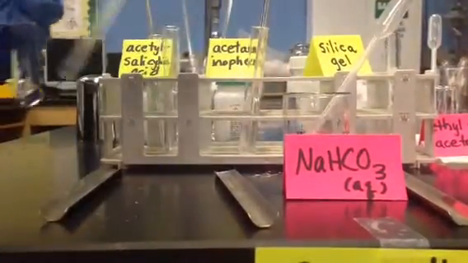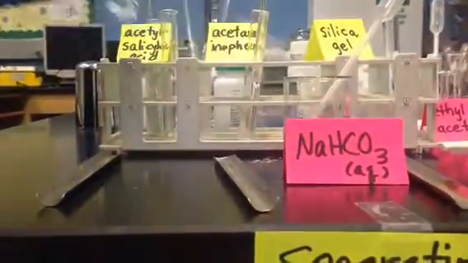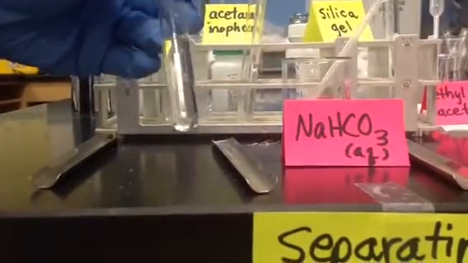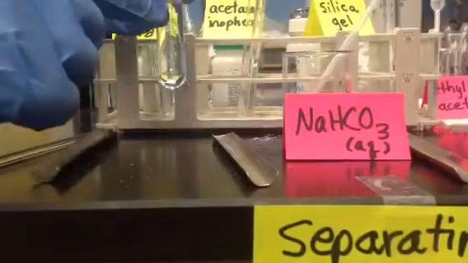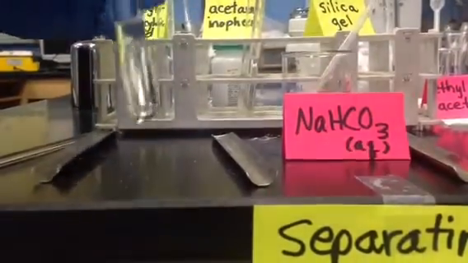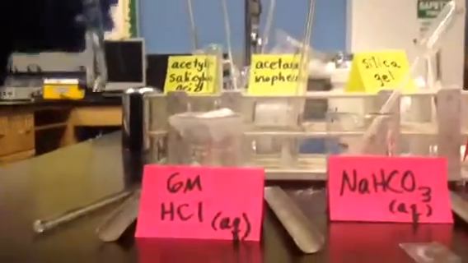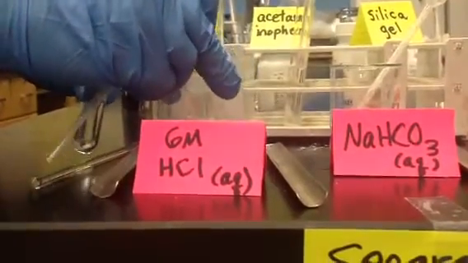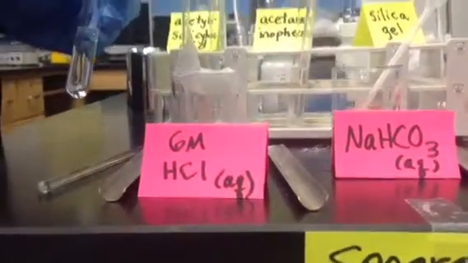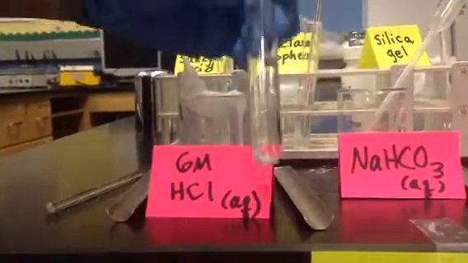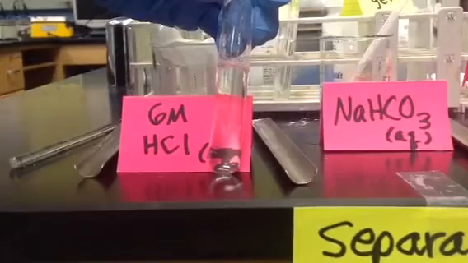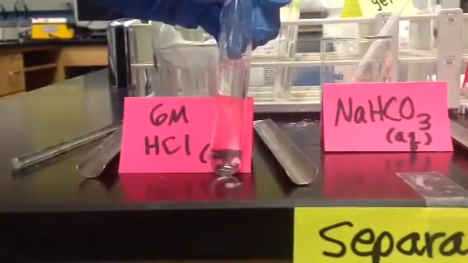So yeah, it was soluble. There's nothing left in that, and that's what we had in that test tube with acetylsalicylic acid. So sodium bicarbonate dissolved it. I want to see if I can recrystallize it by adding 6 molar hydrochloric acid. So at this point, we're going to add this dropwise. That's just the base neutralizing the acid.